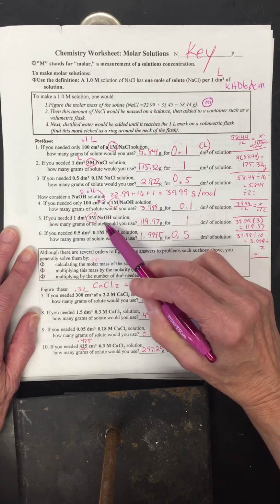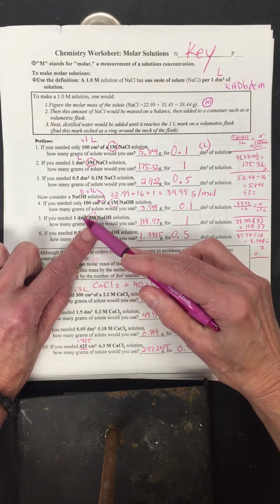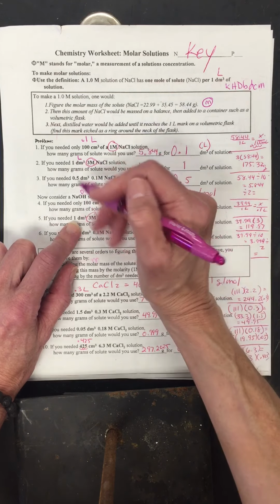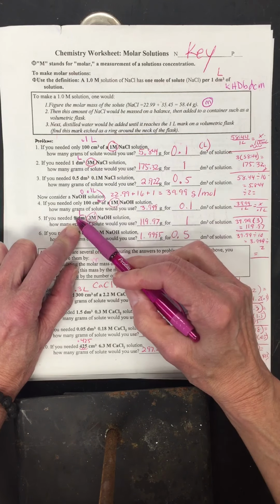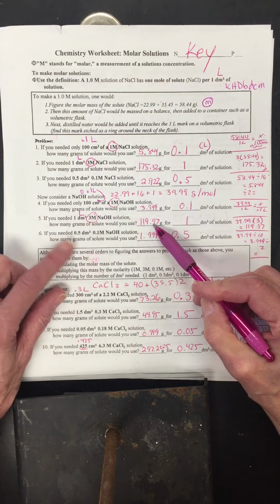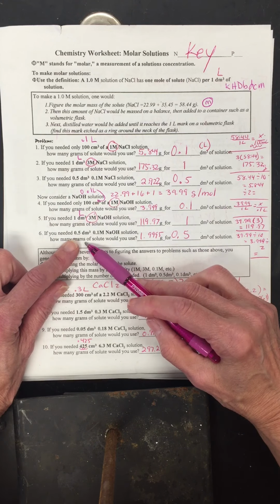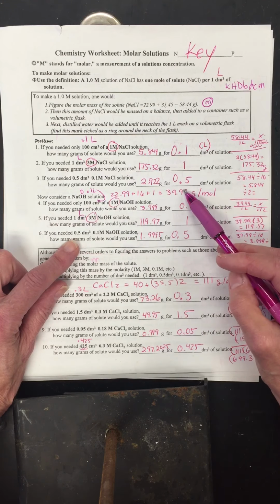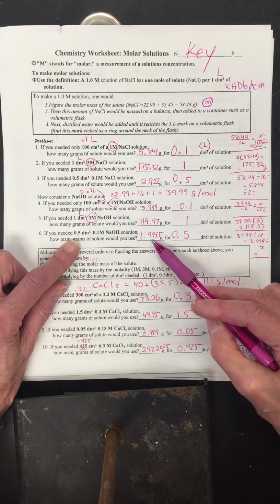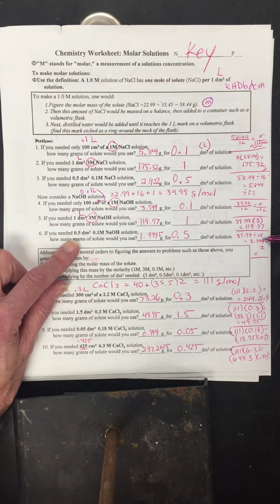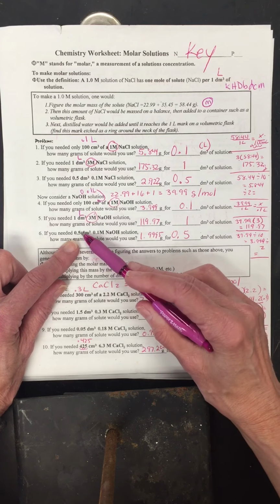So here's another one, sodium hydroxide. This one is 1 liter. That's the same thing as 1 liter. So we would do our molar mass times 1 times 3. There's the answer. So here's another one. Sodium hydroxide, we do our mass times 0.5 times 0.1. There's the answer. You could also do it by dividing, because that's a tenth and that's a half.